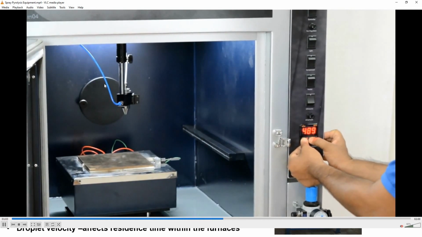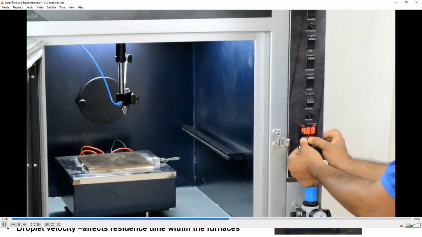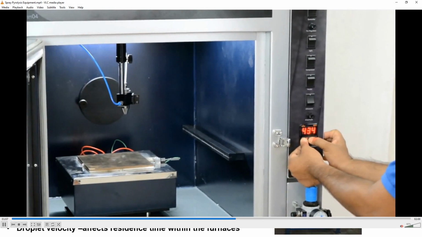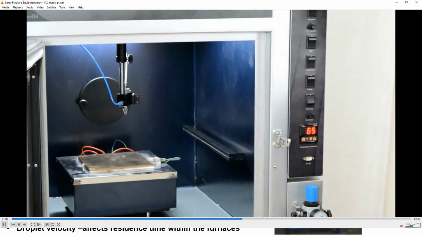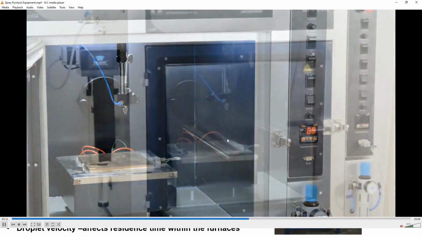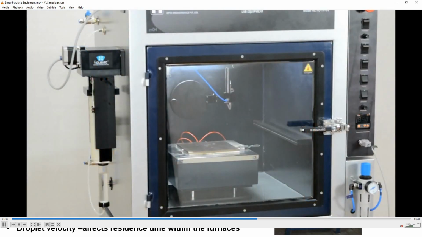So depending on the solvent you have used, you can set the temperature. After setting a temperature, you can just close the door and then you start the process. So this nozzle will appropriately spray. You can have a command where you can control the speed of this movement.